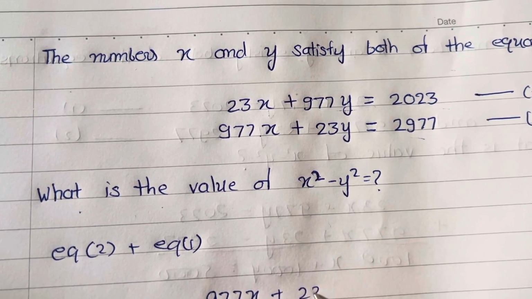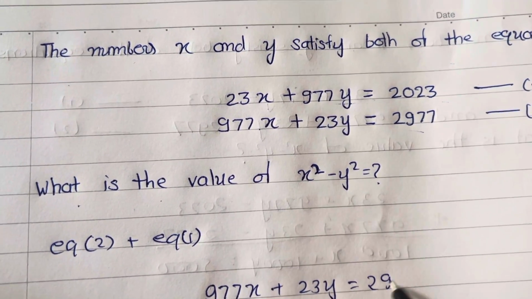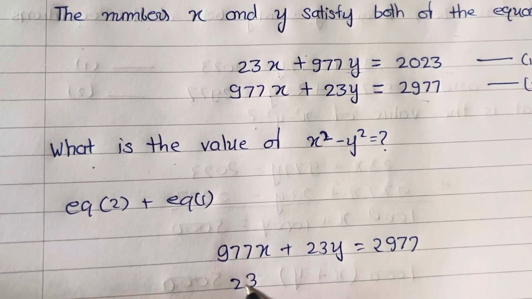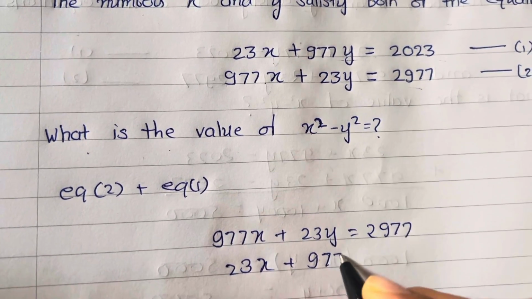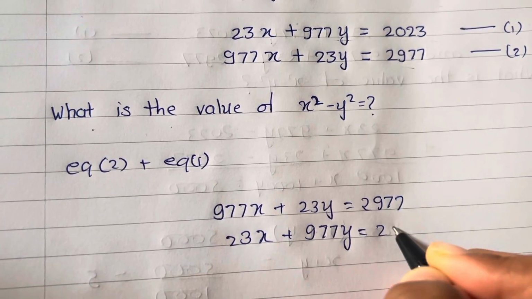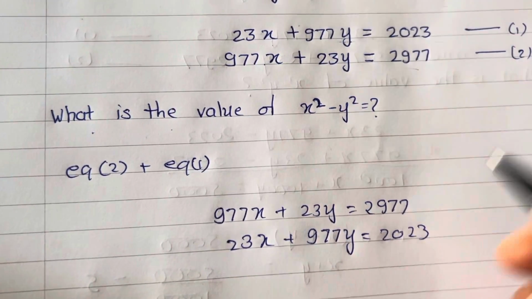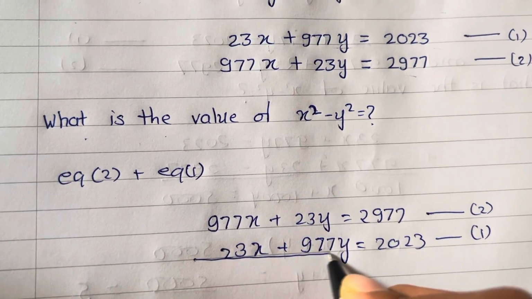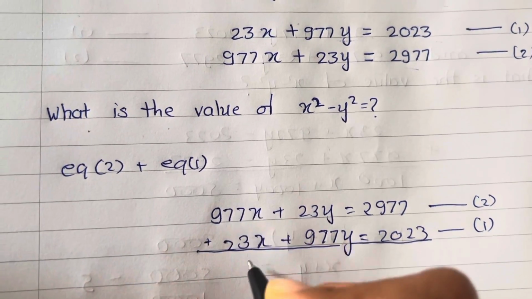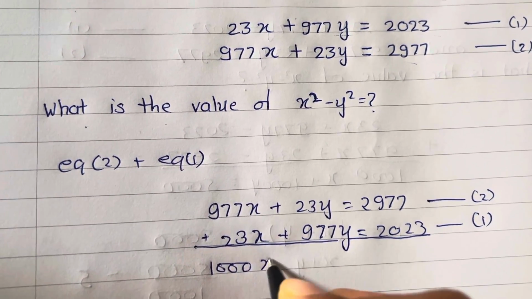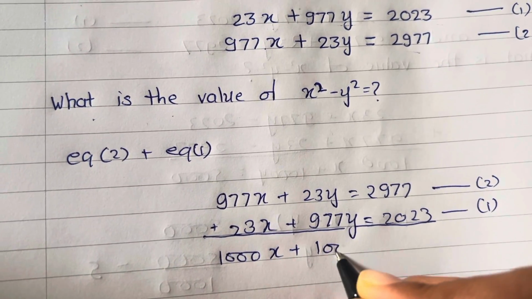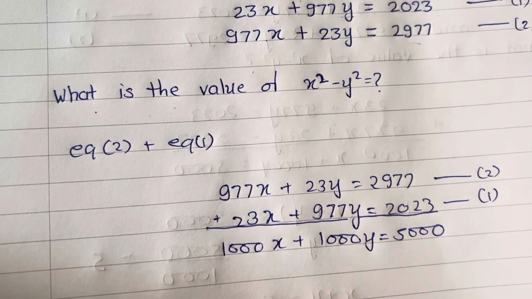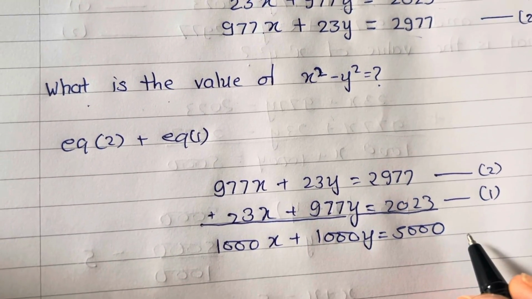977x plus 23y equal to 2977. And the second equation is 23x plus 977y equal to 2023. So after adding these equations, what will we get? It becomes 1000x plus 1000y equal to 5000. Now again we try to simplify this equation.